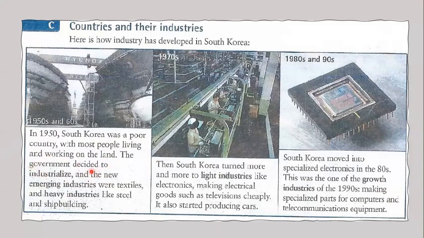The government decided to industrialize, and the new emerging industries were textiles, you know, making fabrics and clothes, and heavy industries like steel and shipbuilding. This is what happened in 1950. So they started transforming the raw material that they were growing on the land.